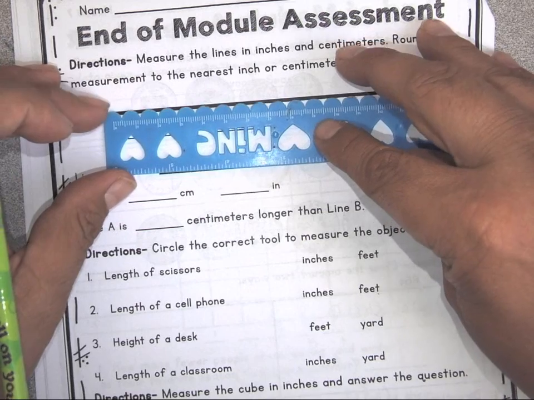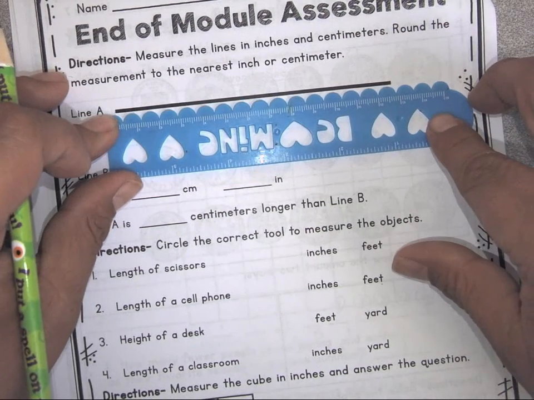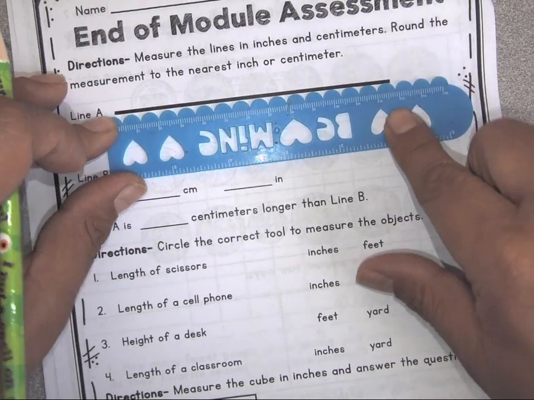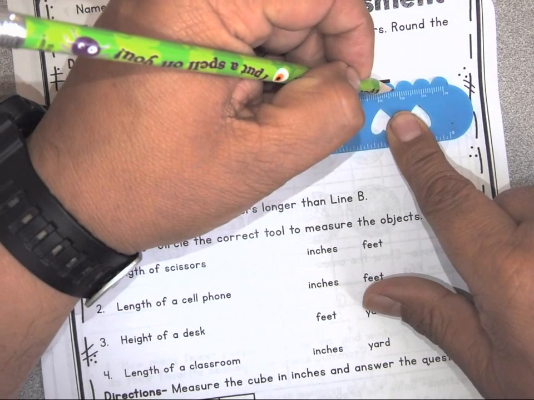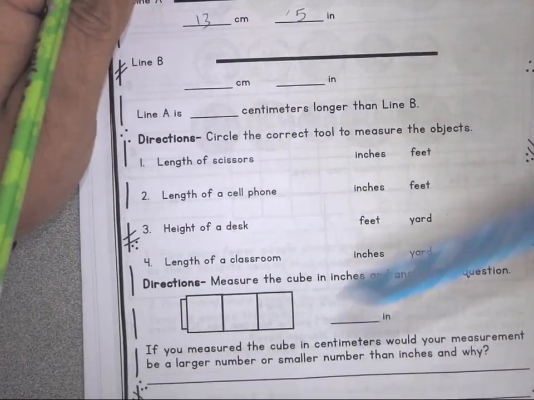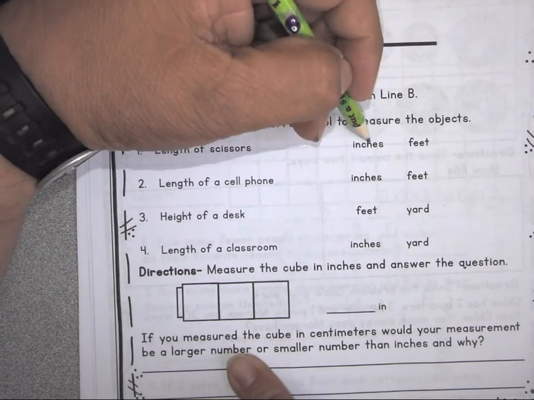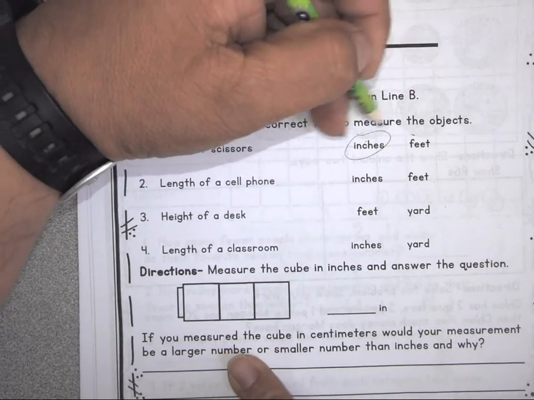Do it at 0. It's kind of hard to do with this one, so I'll just kind of ballpark it. This should be about, and I already told them if it's more than halfway past the line, then it goes to the next one, 13 centimeters. This one here, how would you measure the length of scissors? Well, inches or feet? Inches.